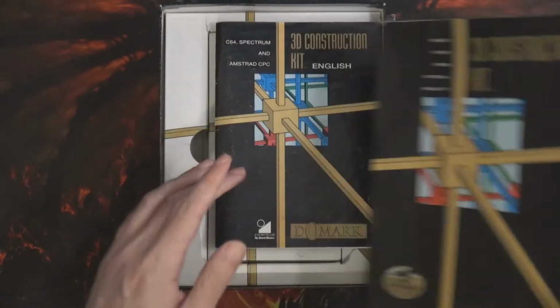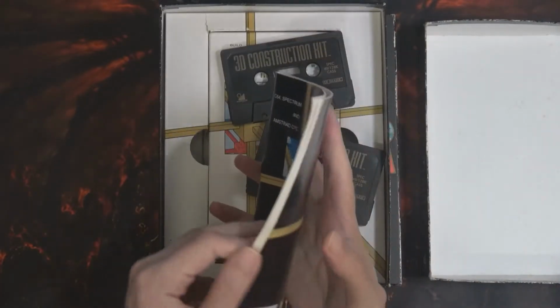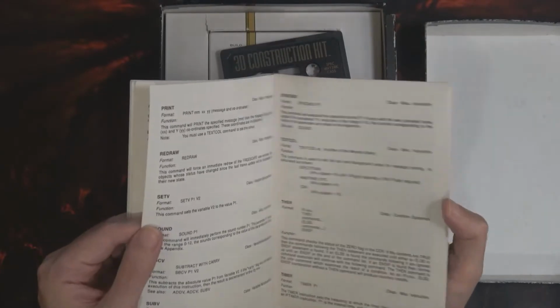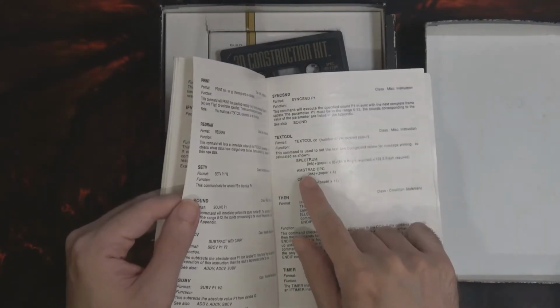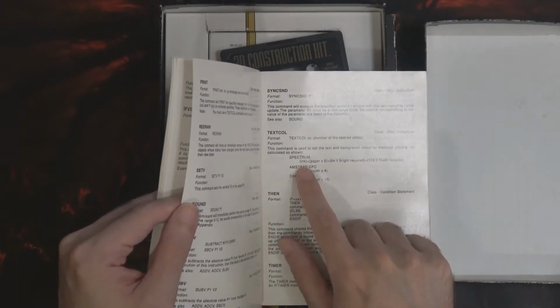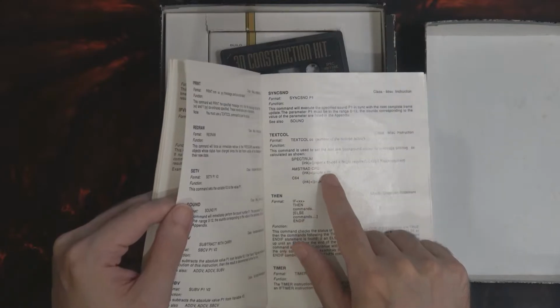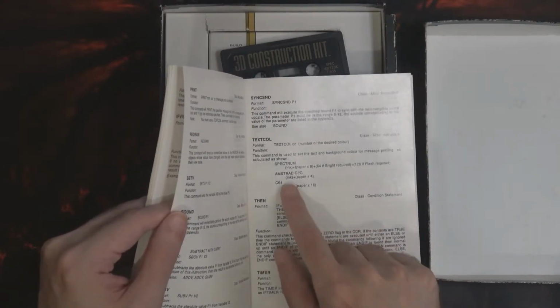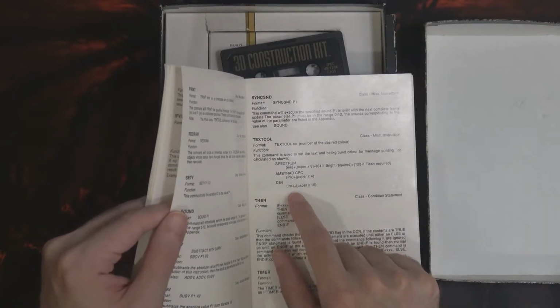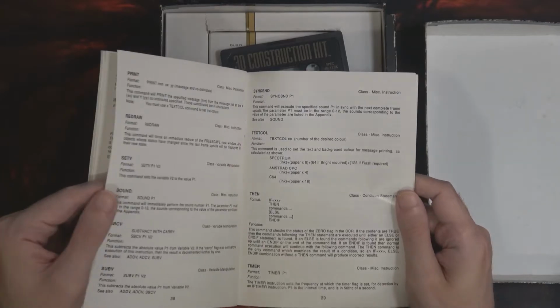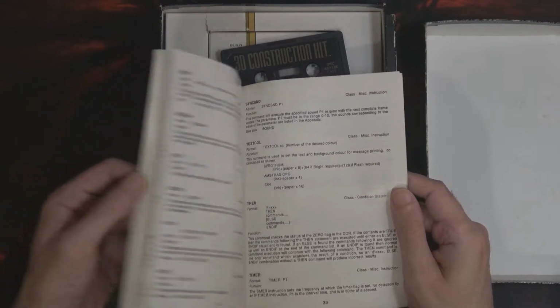So let's have a look inside. Got the manual, as I say, and let's have a look at the manual. You can see all these different commands, and by the looks of it, they're a little bit different depending on which machine you're on. As in, for the Spectrum, you had ink and paper, and bright if required, and then 128 if flash is required. But the Amstrad and the C64 didn't have those kind of commands. It may well be that there was even more commands to those versions.